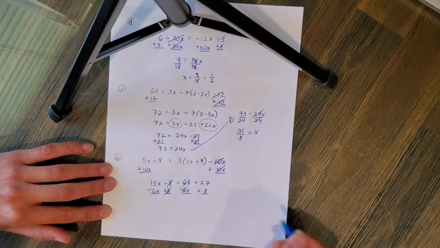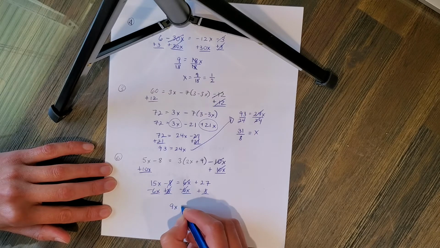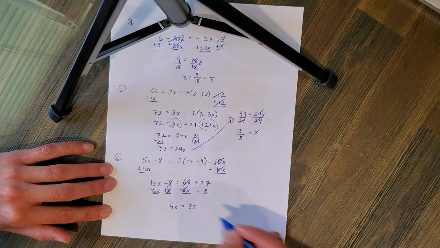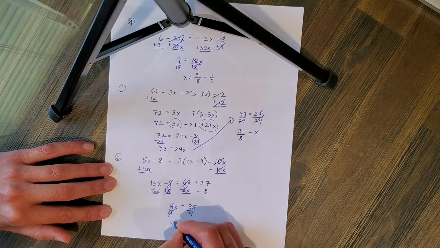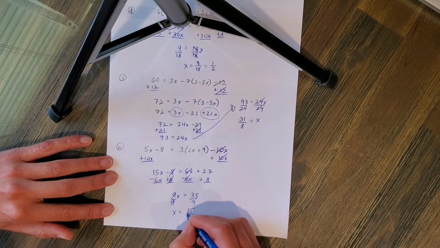Cancels. I'm left with 15 minus 6 over here, which is 9x equals, and then 27 plus 8 is going to be 35. Divided by 9. X equals, now there's nothing here that goes into both, so my answer is just 35 over 9.